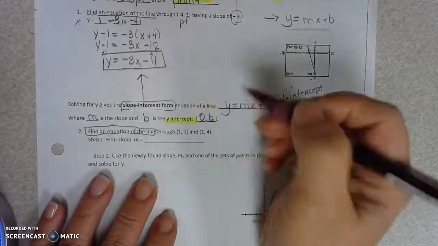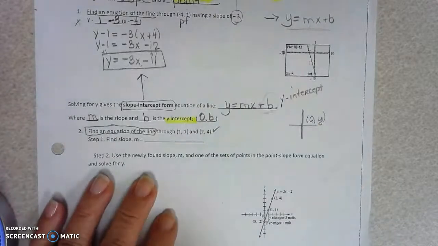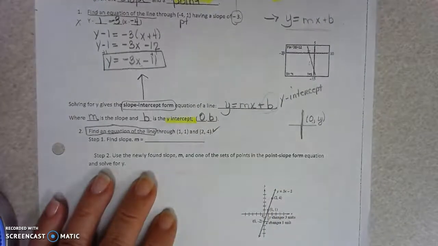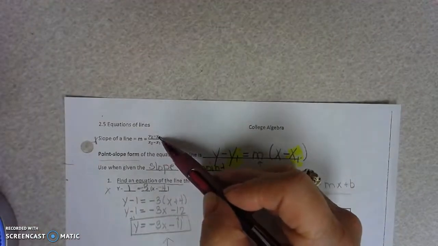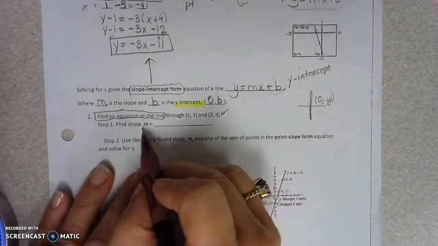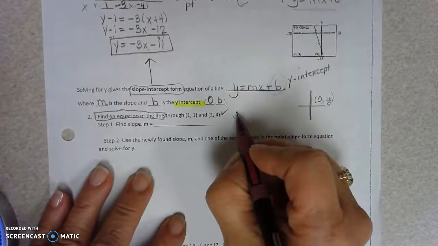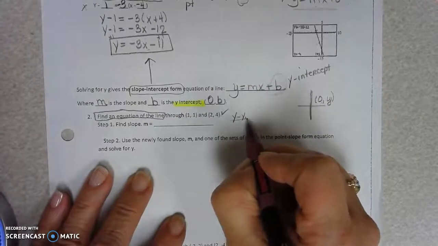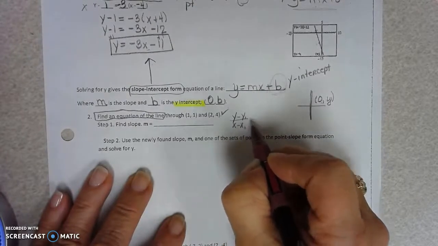So I do have a point, but can I find the slope? Well, yeah, because I know what the formula is, remember? It's the difference in our y's over the difference in our x's. So to find the slope, I know that y minus y1 over x minus x1.